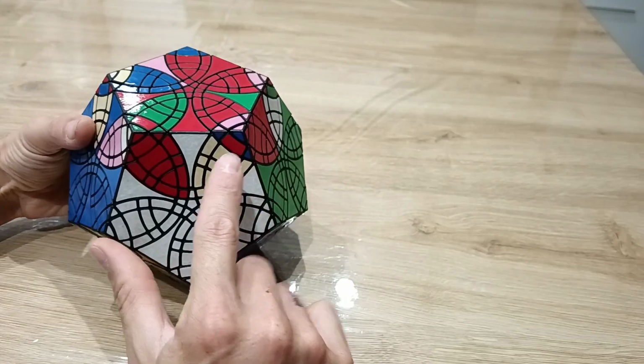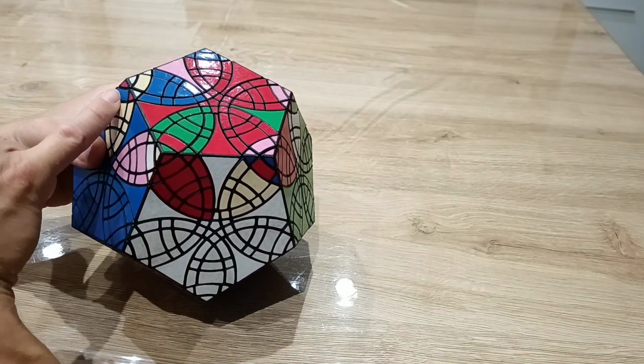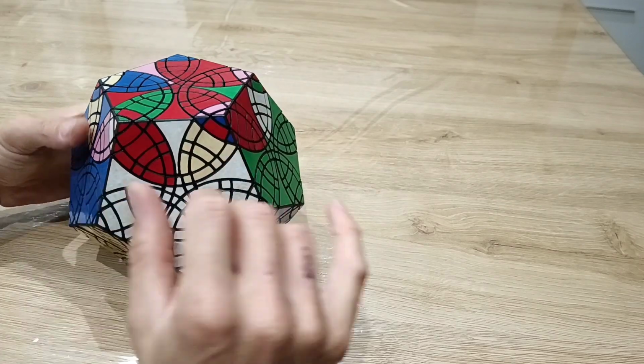I have decided to do that, exchanging this red with this. This red here will solve this red. This blue will solve also this blue.